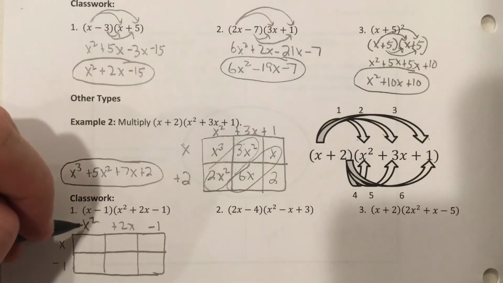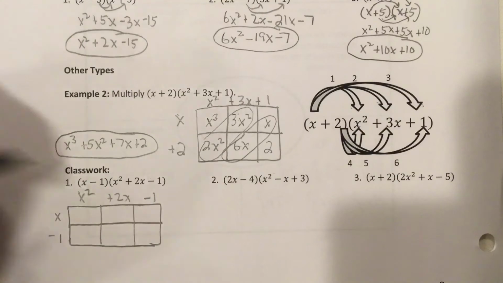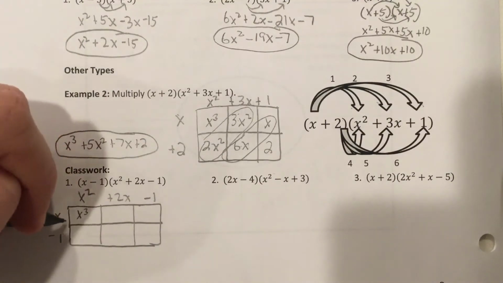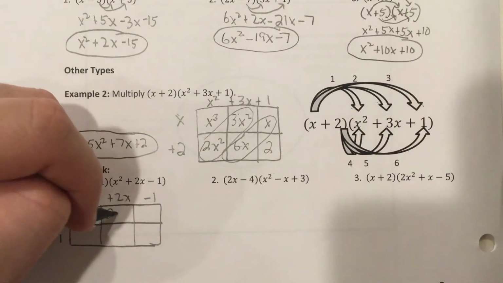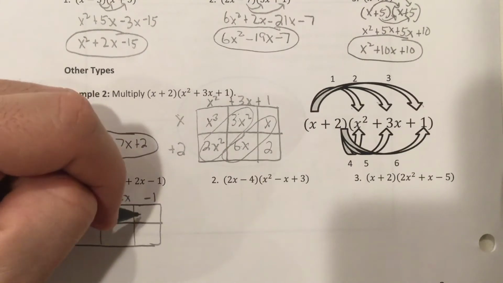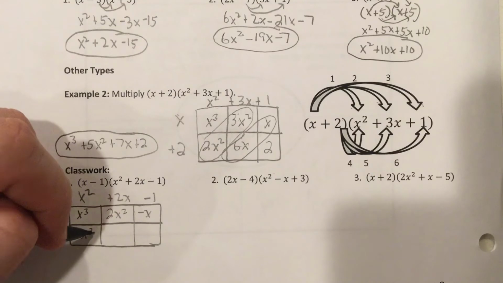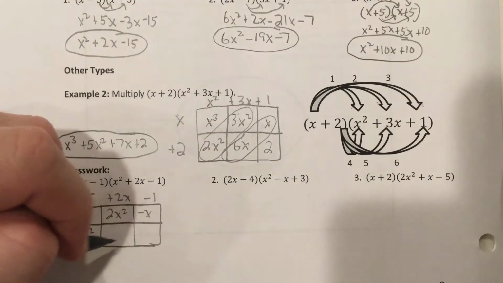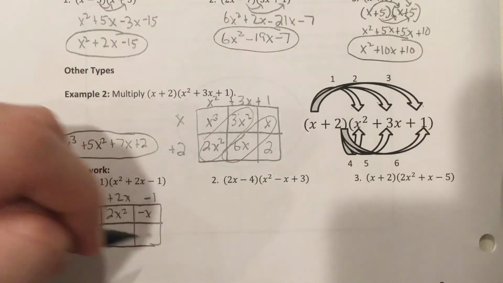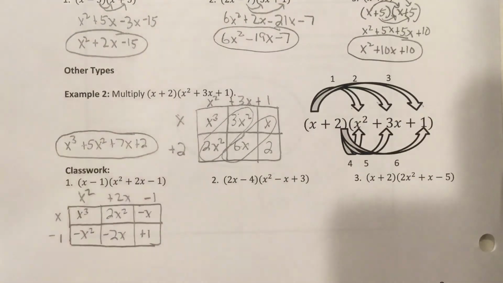And so I'm doing x times x squared, x to the third. X by 2x would be 2x squared. X times negative 1, negative x. Negative 1 times x squared, negative x squared. Negative 1 times 2x, negative 2x. And negative 1 times negative 1 is positive 1. Be careful of those signs there.